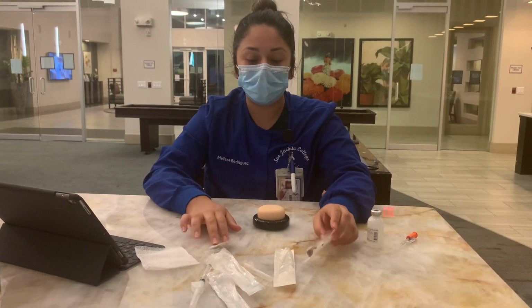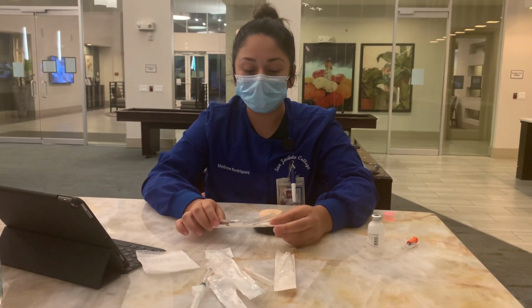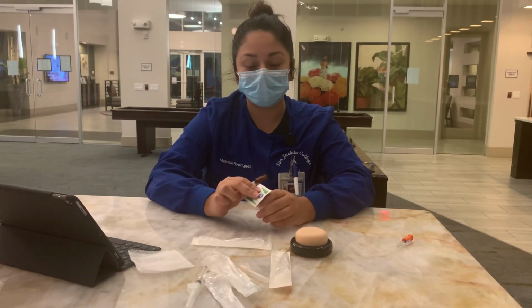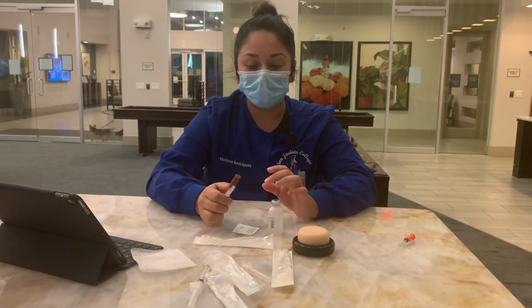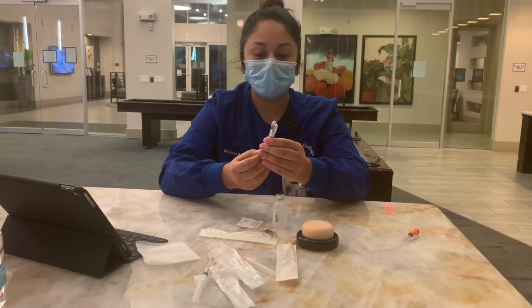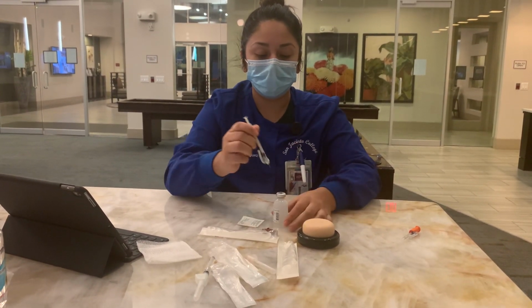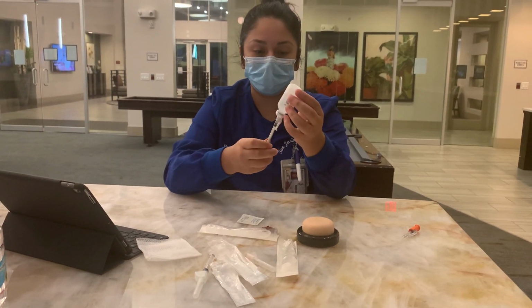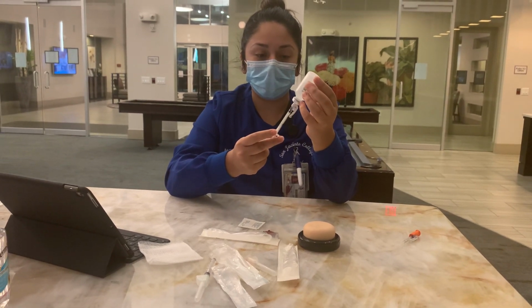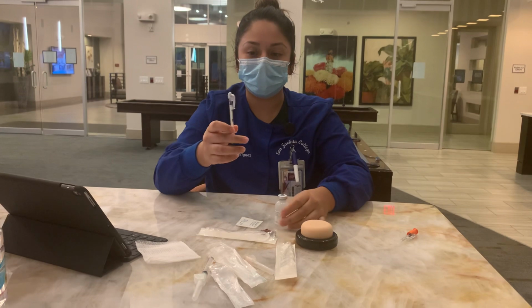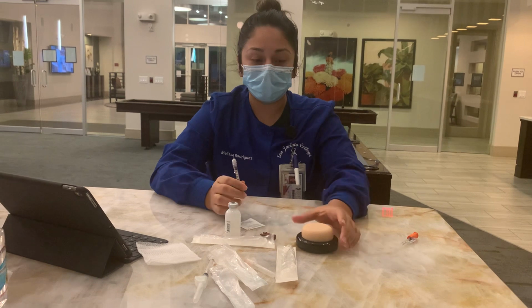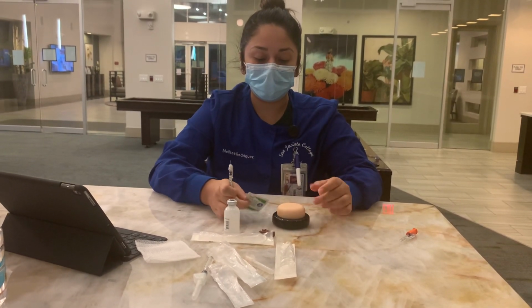Our last one would be intradermal, which is gonna be our TB test. I'm gonna remove the cap of my vial and clean it with an alcohol swab for 10 seconds. Once I've done that, I'm gonna remove the cap to my needle. I am going to draw back 0.1 ml, insert it into the vial, flip it over, push the air in, and draw it back. I'm gonna make sure I have the exact amount and assess my syringe for any air bubbles. We're gonna do the forearm for the TB. I'm gonna clean my site.